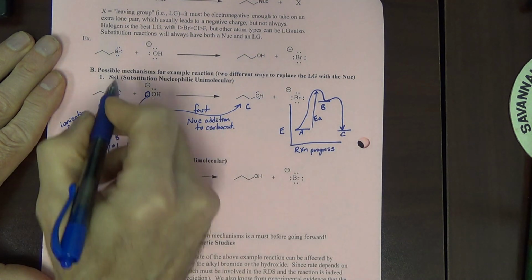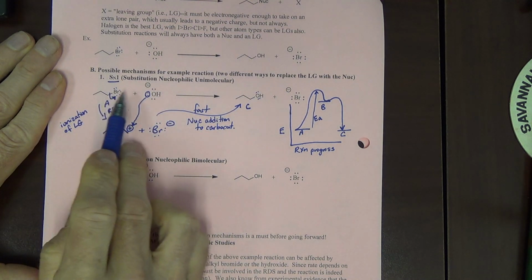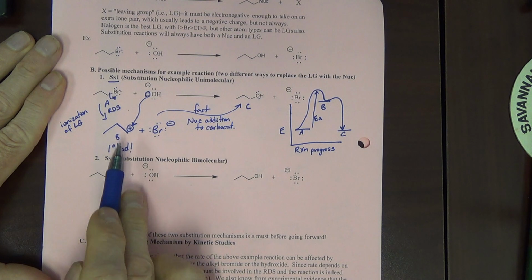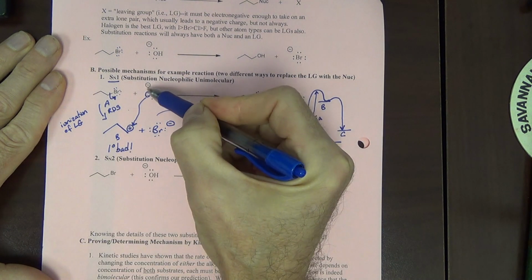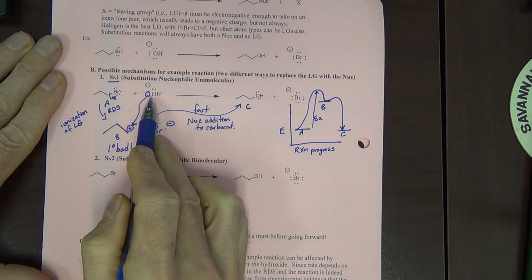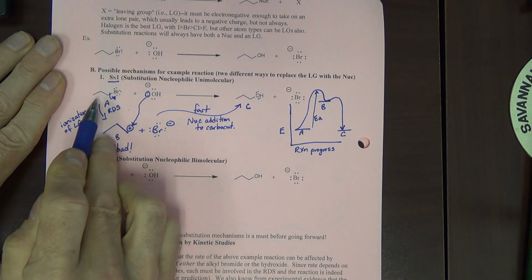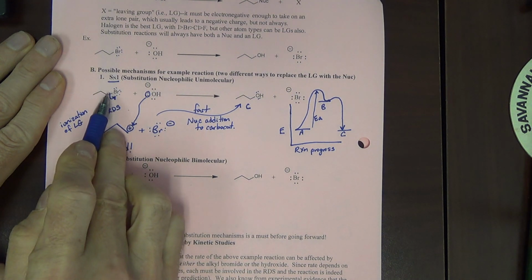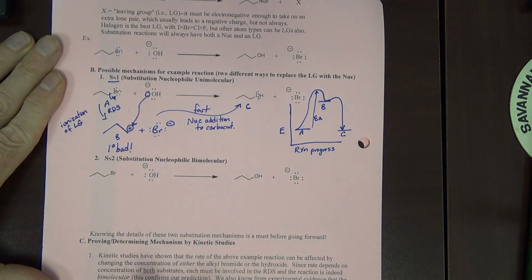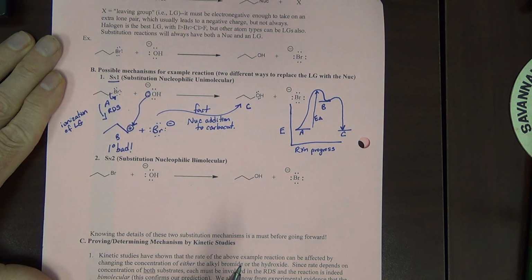Other thing, this mechanism is called SN1. Why? It has to do with how many of the two reagents are involved in the rate determining step. Question, is the hydroxide involved in the rate determining step? And the answer is no. Only the alkyl bromide, because the rate determining step just involves the leaving group of the alkyl bromide leaving to form the carbocation. Hydroxide is not involved. Only one molecule of the two reactants is involved in the rate determining step.